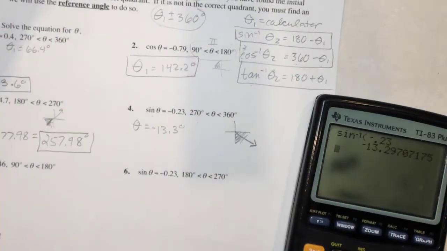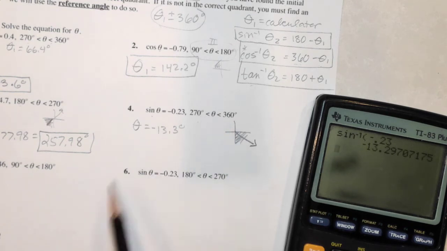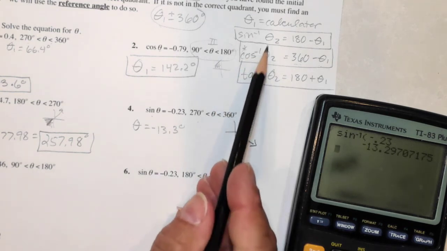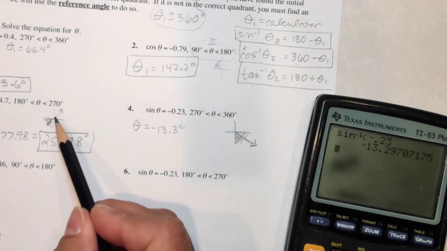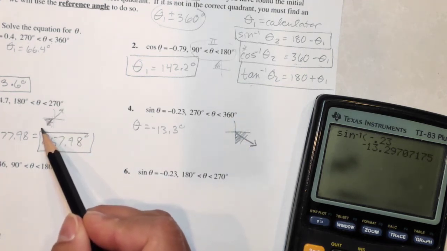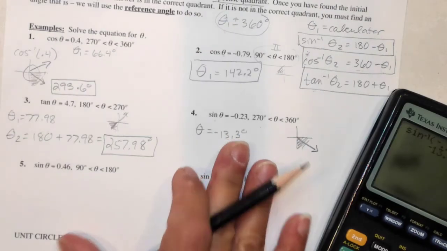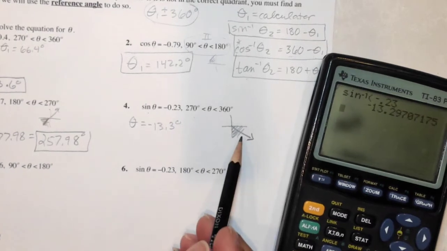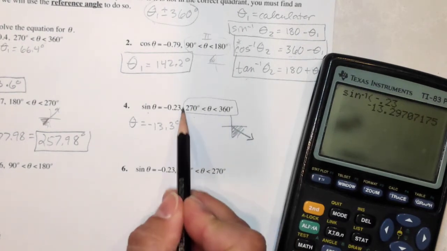But according to this, we're supposed to be between 270 and 360. But I'm not looking for a different place. I'm in the right place. Here I was going the wrong direction, so I needed the second option. But right here, this is the right direction. I just need to be calling it something that lands in this range.